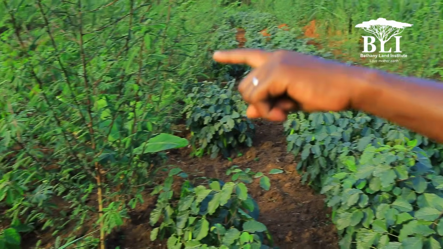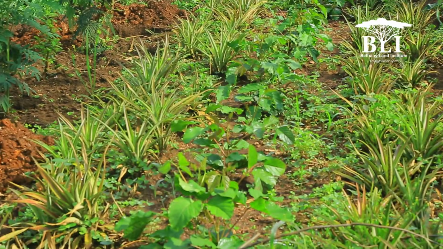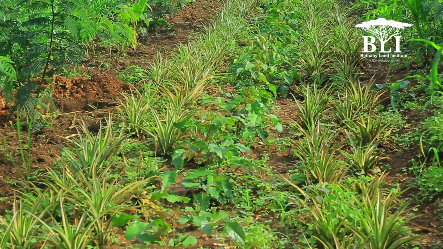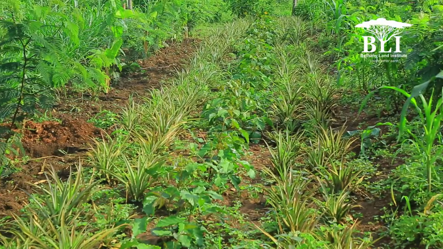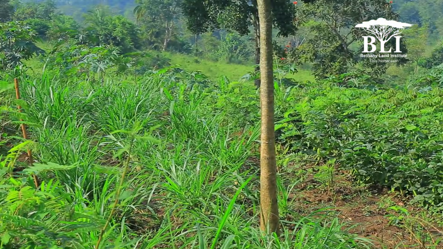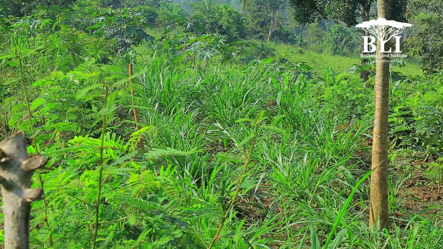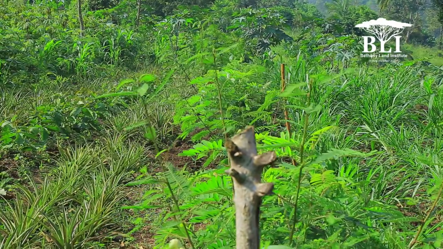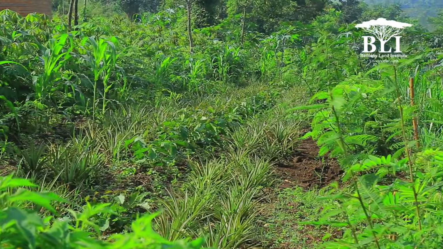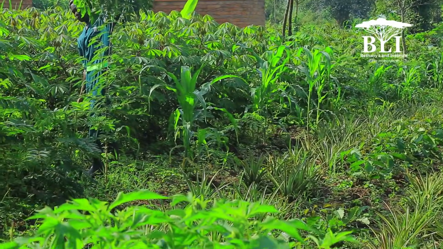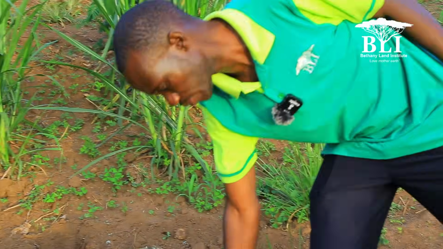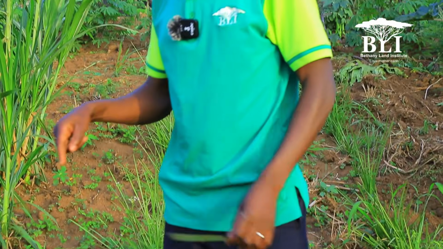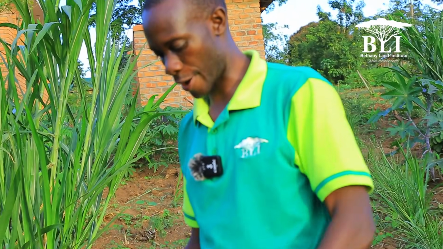Like take for instance, on the other side we have put pineapples. Those are high value crops. We have put cassava. You are free to put anything of your interest. You can put potatoes, anything of your interest in a coffee banana plantation. On our boundaries, as a way of protecting our soil, we have introduced this very important grass, vetiver grass. This grass is capable of recycling water and nutrients from as far as 3 meters.